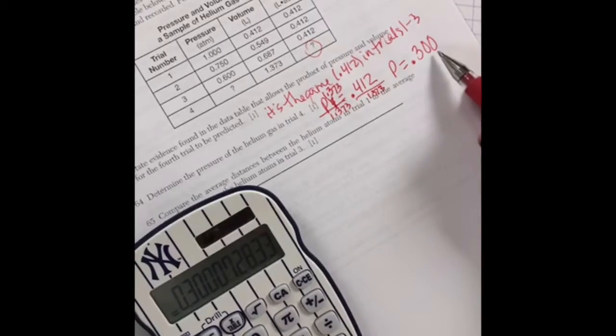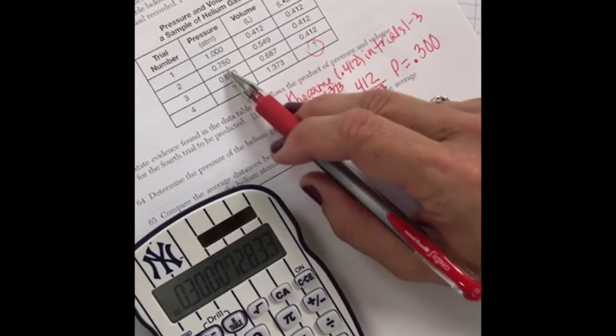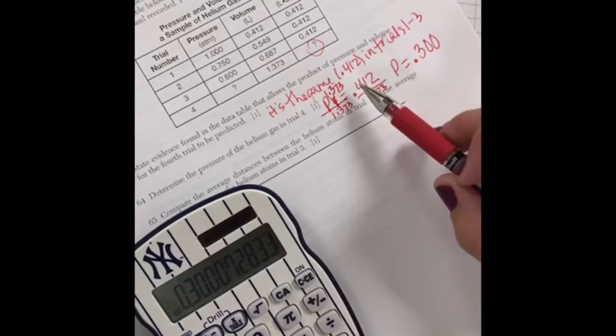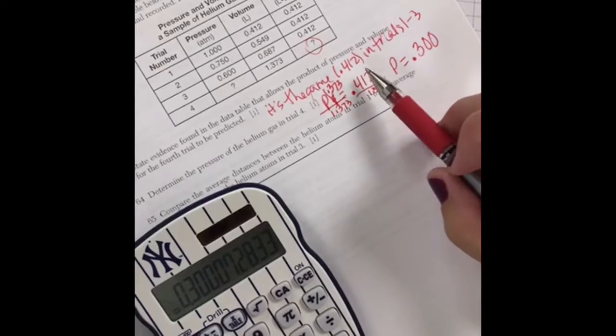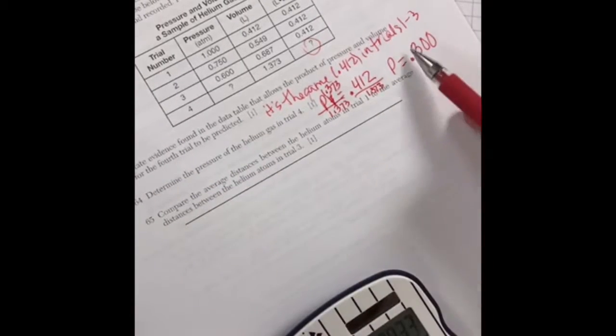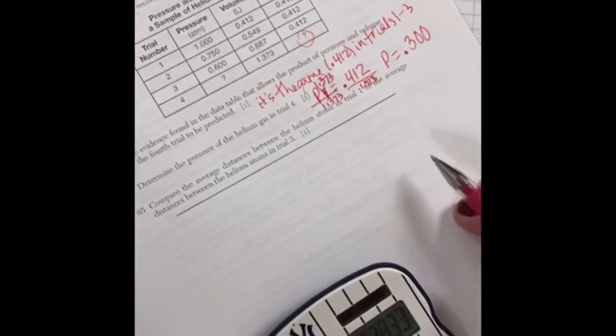I'm going to go to 3 sig figs because all of these go to 3 sig figs. And if I have a math problem and this one's 3 sig figs and this one's 4 sig figs, I've got to go with the lower number. Even though it didn't ask me to go to 3 sig figs, I'm just going to show you that I'm going to go to 3 sig figs.